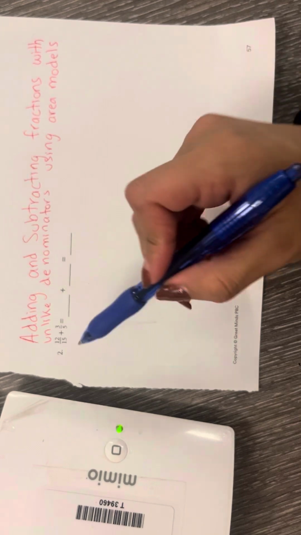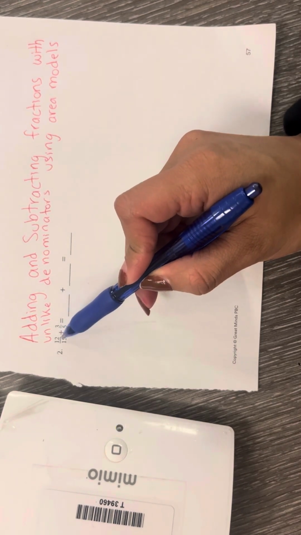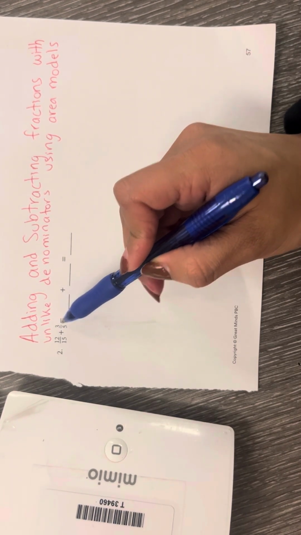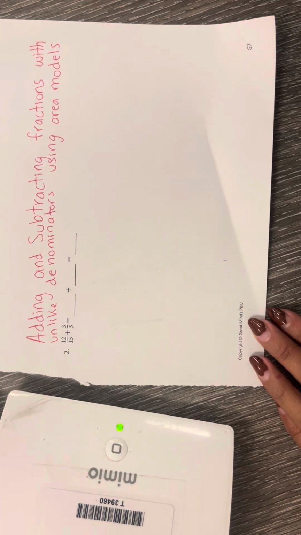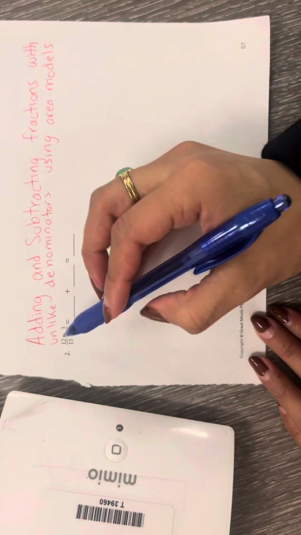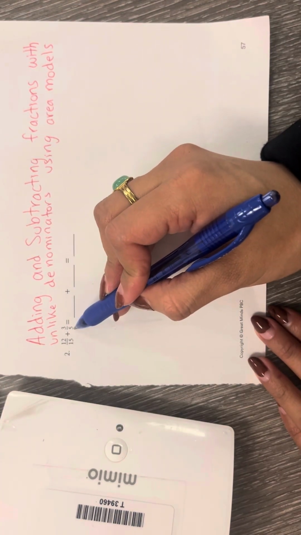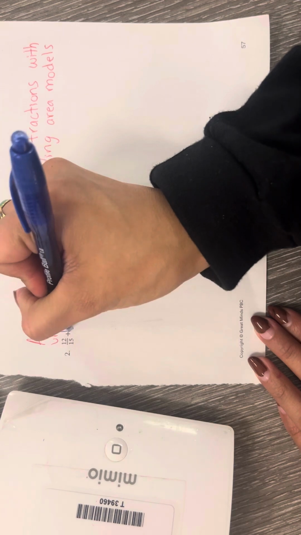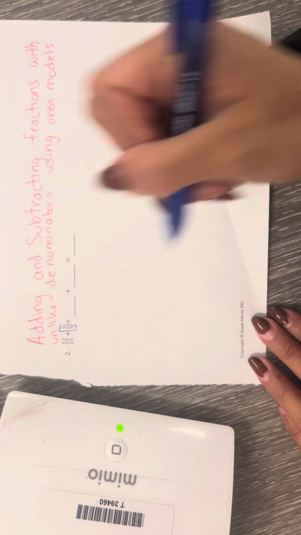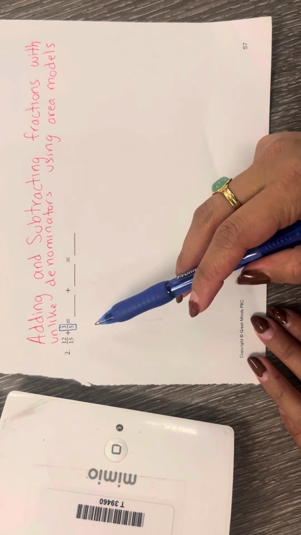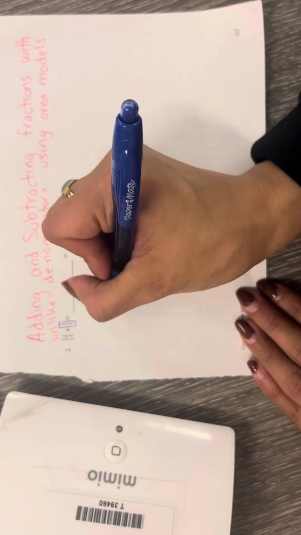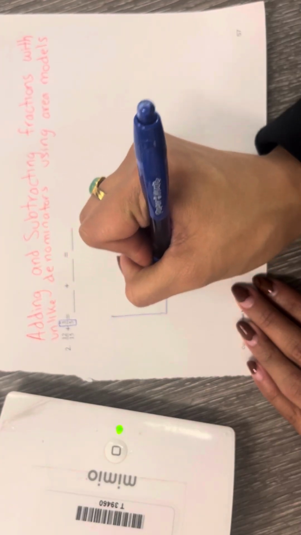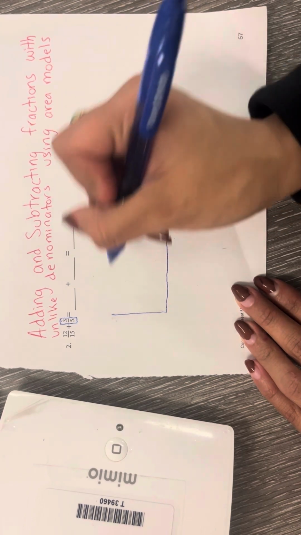So this first example, we have 12/15 plus 3/5. So remember, your first step is always to draw the fraction with the smaller denominator. So the smaller denominator is 5. So I'm going to put a square around that one because I know that's the fraction I have to change. And that's the fraction I'm going to draw first. So I'm going to go ahead and make a square for my area model.